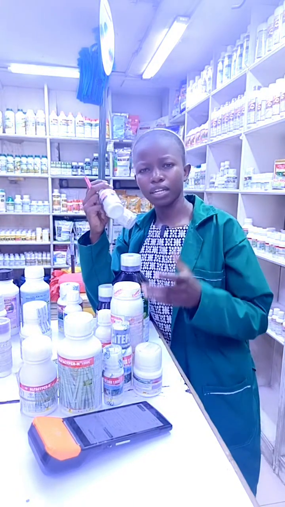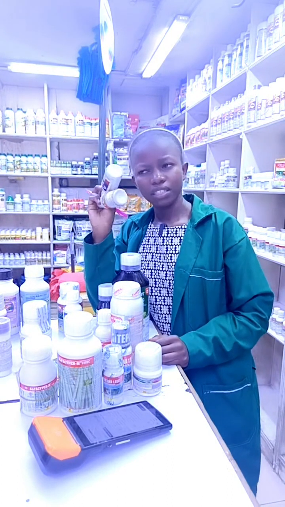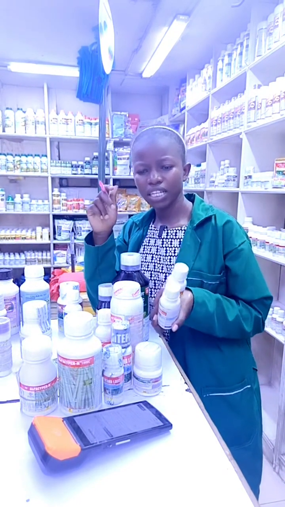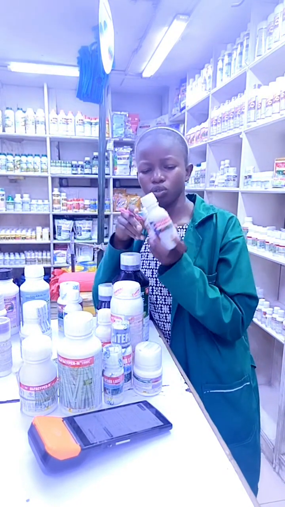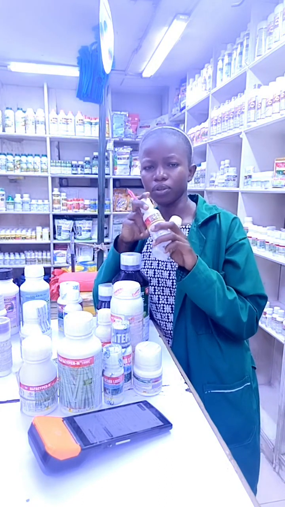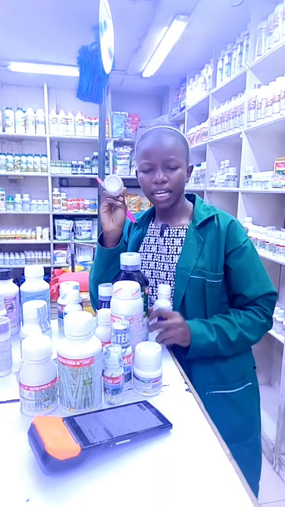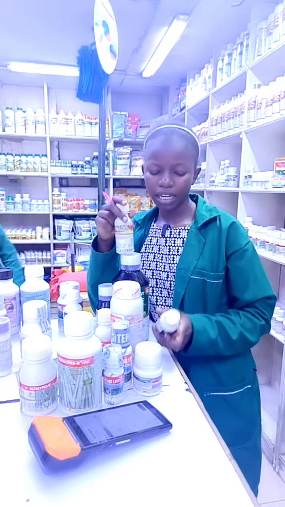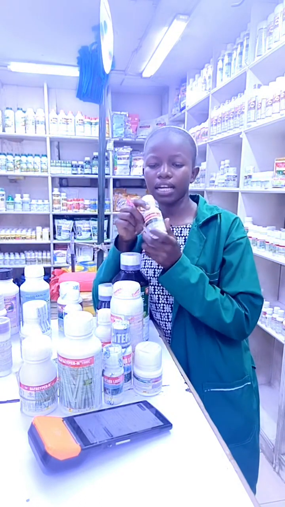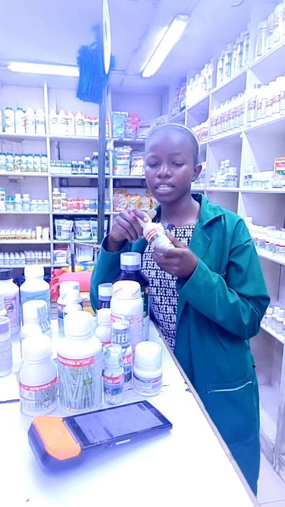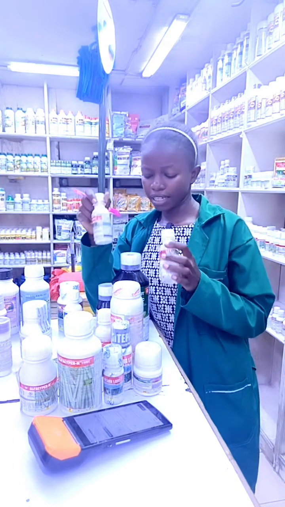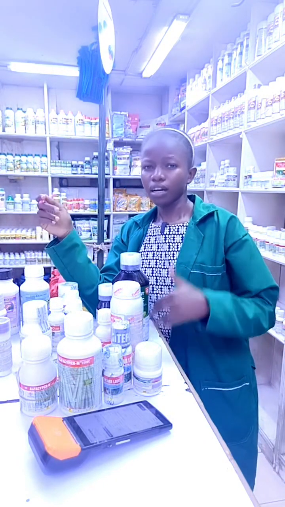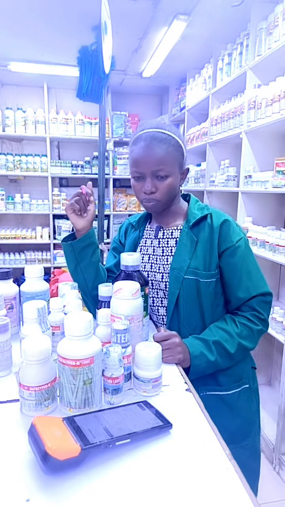Which insects are these two molecules more effective on? They are more effective in controlling spider mites, caterpillars, thrips, and whiteflies, in crops such as roses and vegetables. At what prices? For Electra, 100 ml is 750 and 50 ml is 400. For Higopro, you will get 100 ml at 650 Kenyan shillings and 50 ml at 350 Kenyan shillings.